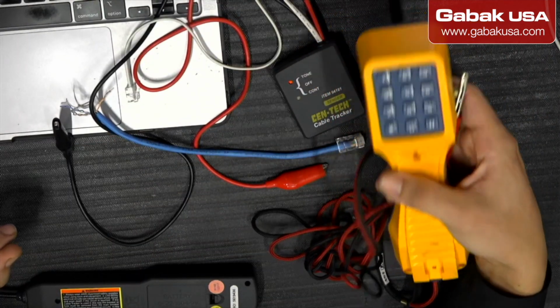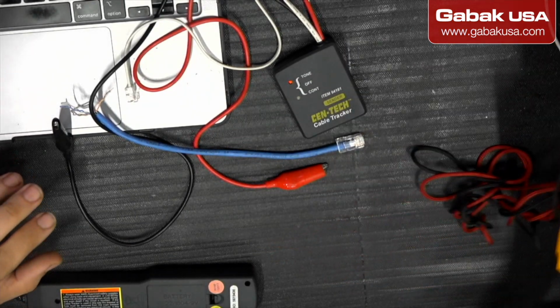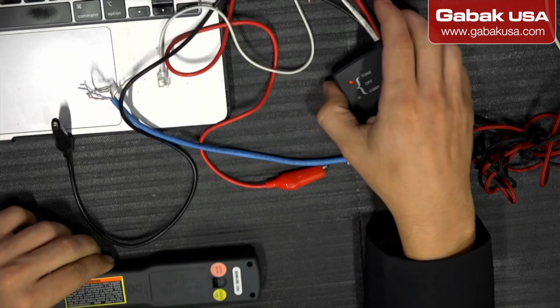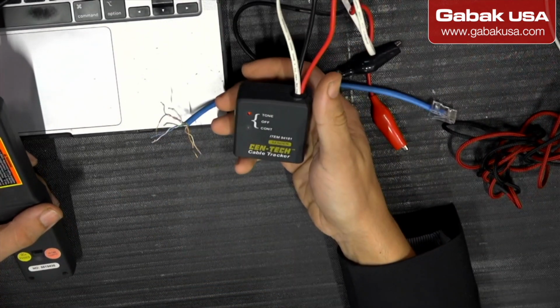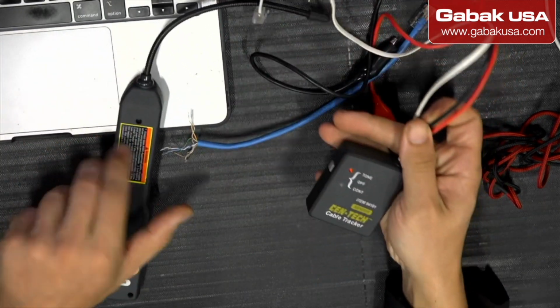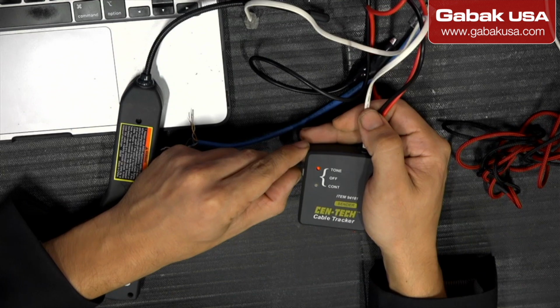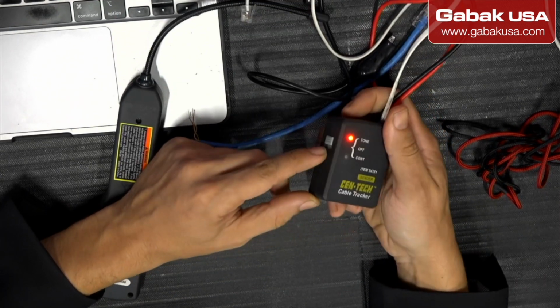In another class I will explain how to use this deeply, but for now we're going to leave it the way it is, because we are just tracing cables. That's it in this class. Now we have this, and this is the transmitter. You're going to be able to turn it on just by moving this switch like this.